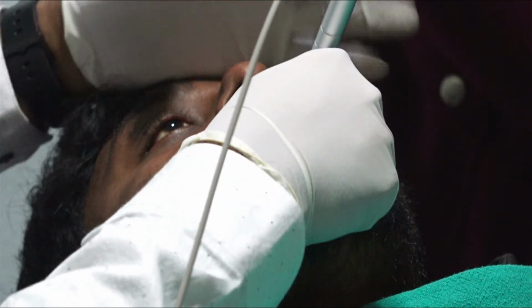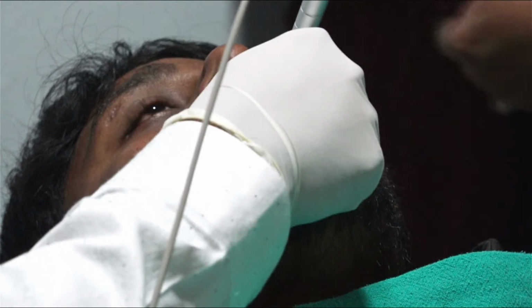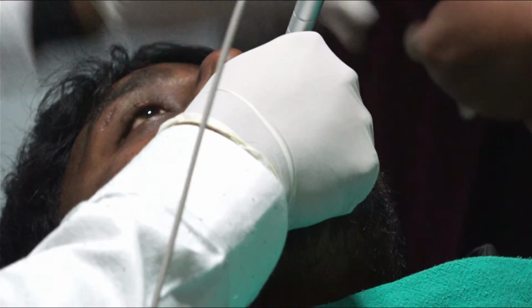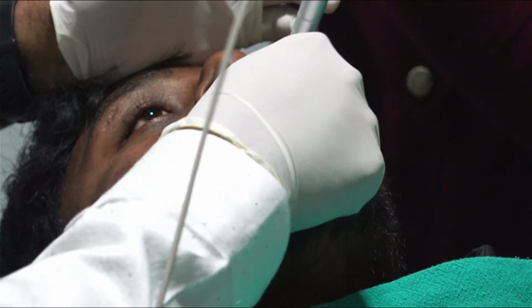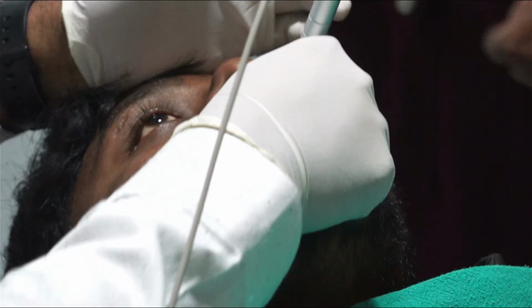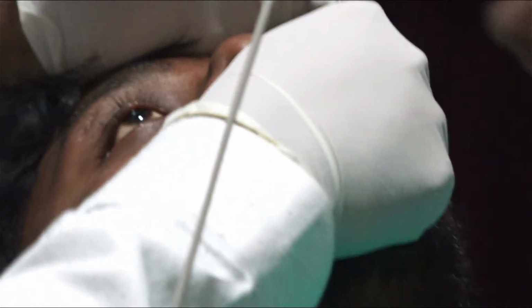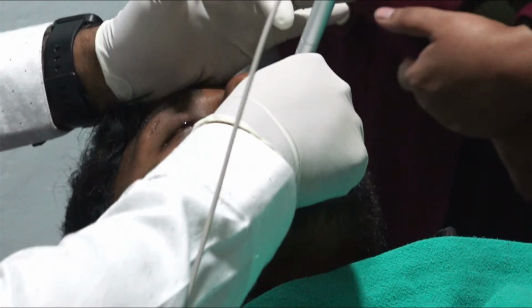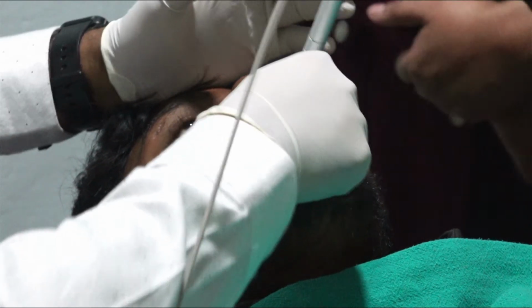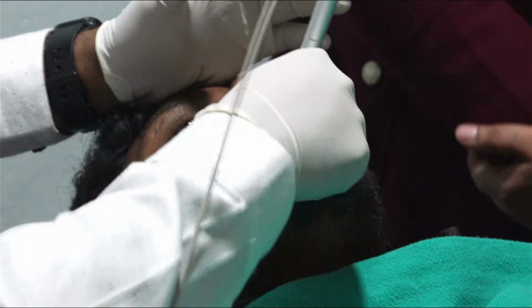And until and unless those posterior vertical bands disintegrate, mouth opening will not increase. Along the bands, vertically, because there are no horizontal bands here. Only vertical bands are there, ma'am. 1, 2, 3 points. Or else even all around we can just pull it up.